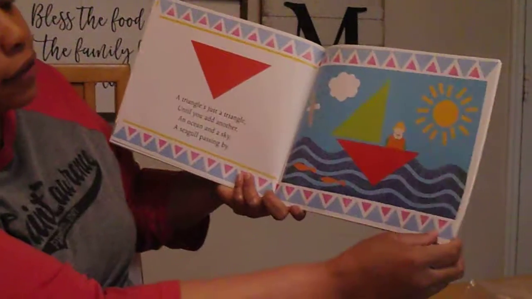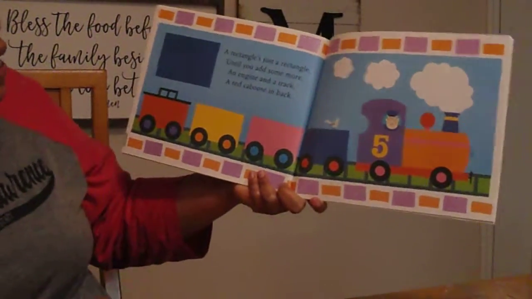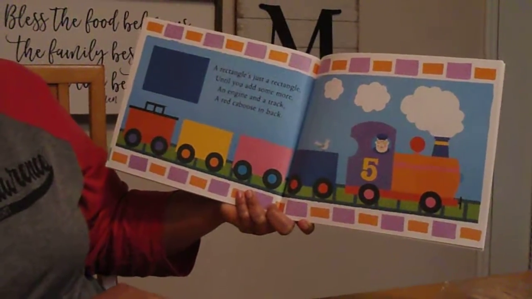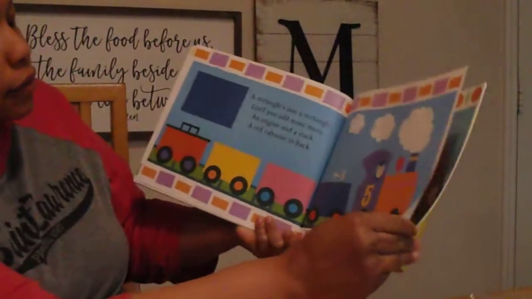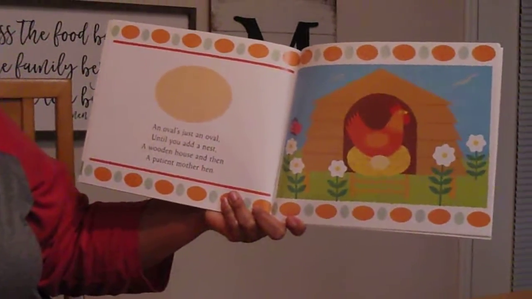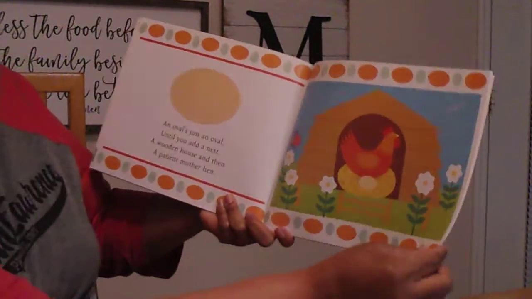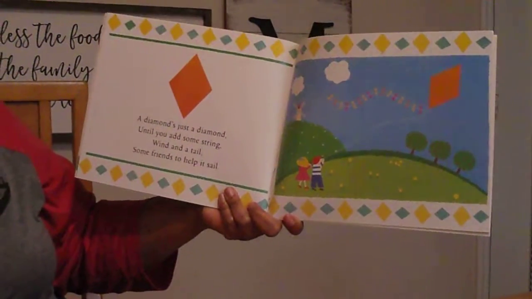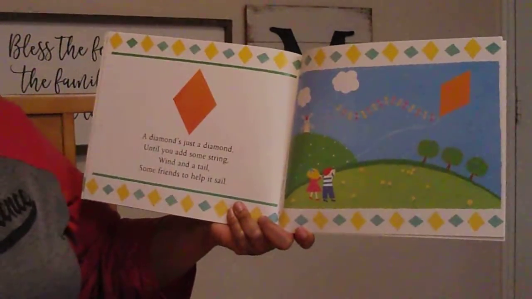What did he make there? Sailboat. A rectangle's just a rectangle until you add some more, an engine and a track, a red caboose and back. Made a train. An oval's just an oval until you add a nest, a wooden house, and then a patient mother hen. A diamond's just a diamond until you add some string, wind in the tail, some friends to help it sail.